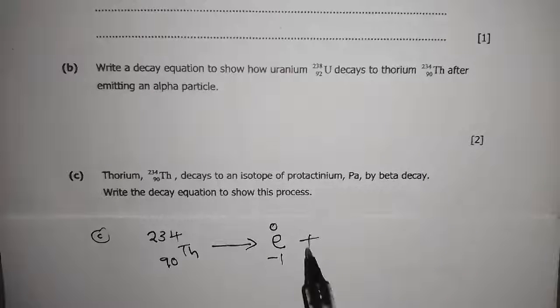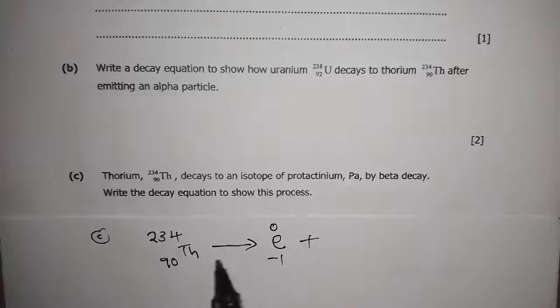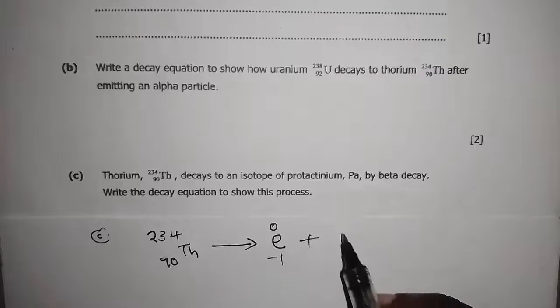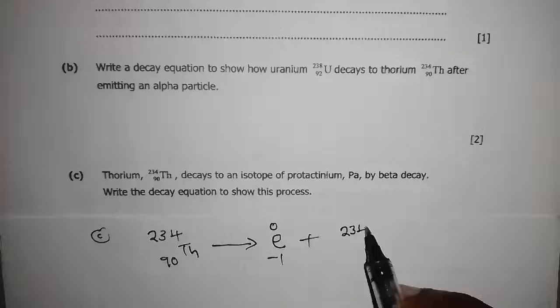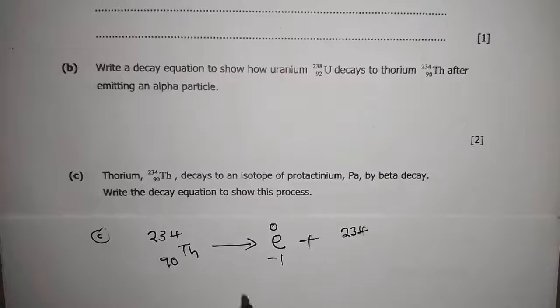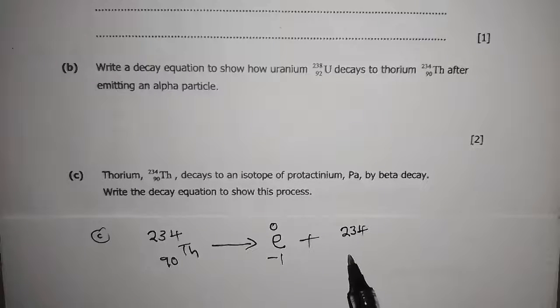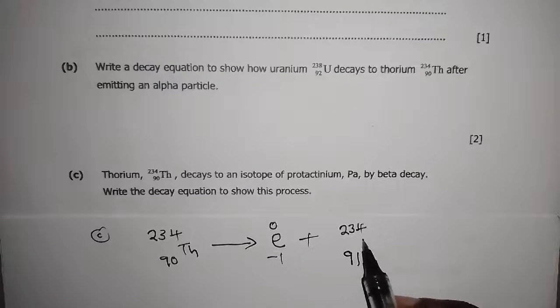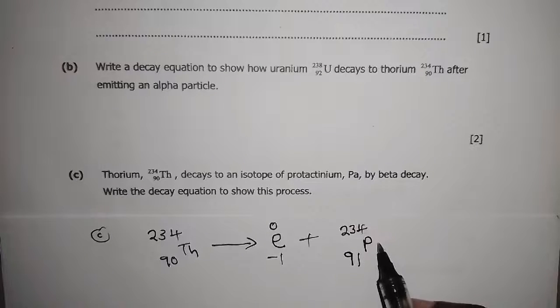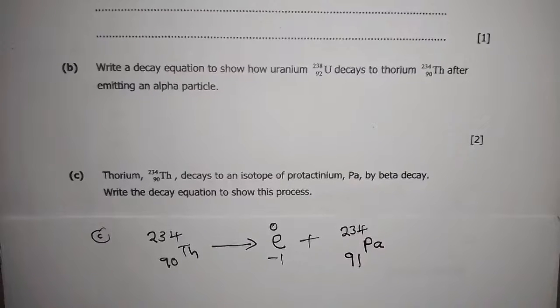So when you're dealing with a beta decay or an electron, you add the numbers. So 234 plus 0 just gets 234. Okay, and then 90 plus 1 is just 91, and then you have this substance or isotope formed, protactinium.